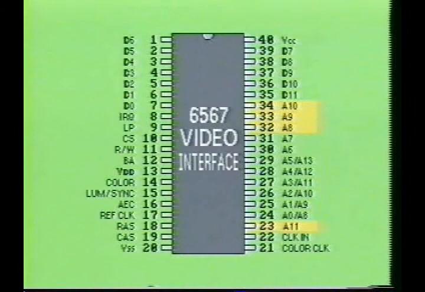We finally come to pins 23, 32, 33, and 34, which are labeled A11, A8, A9, and A10 respectively. These pins are normal address lines which have no special function but to simply receive signals from the CPU's address bus. Pins 35 through 38 are labeled D11, D10, D9, and D8.